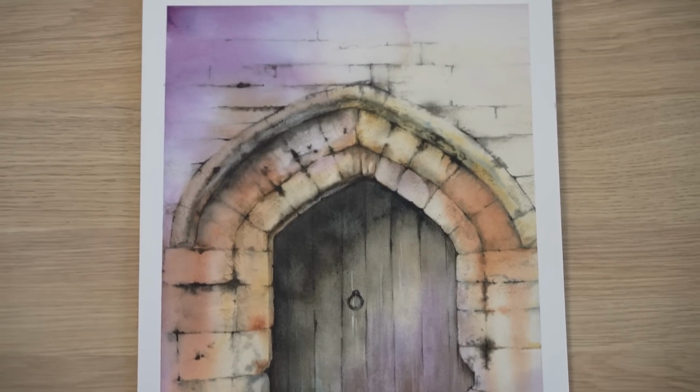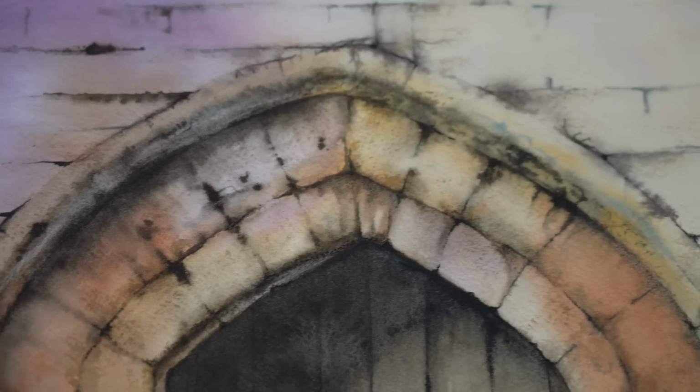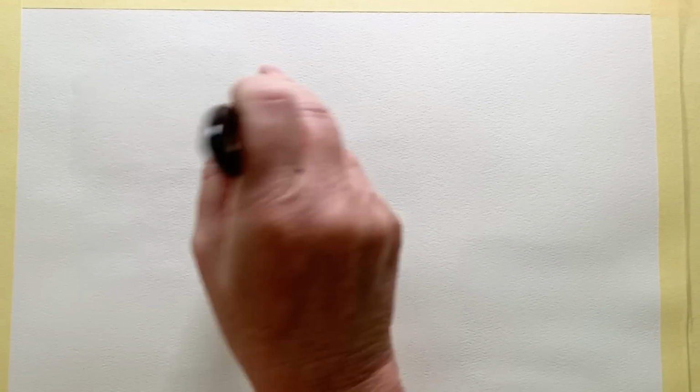Alright, let's dive in and have a look at a few simple techniques for creating texture, and then I'll put some of the techniques I demonstrate into use on this painting. I'm painting on the back of a painting that failed here. I've got it taped to my board.